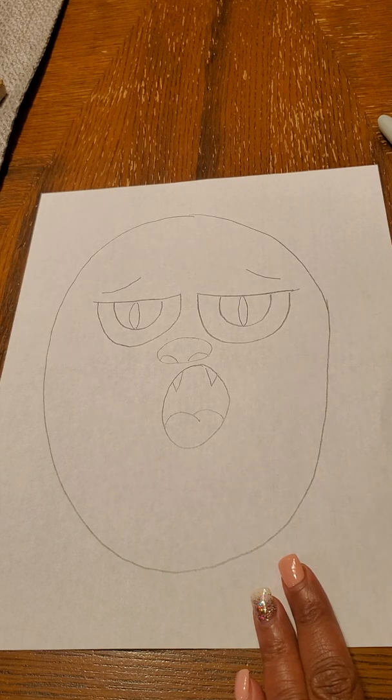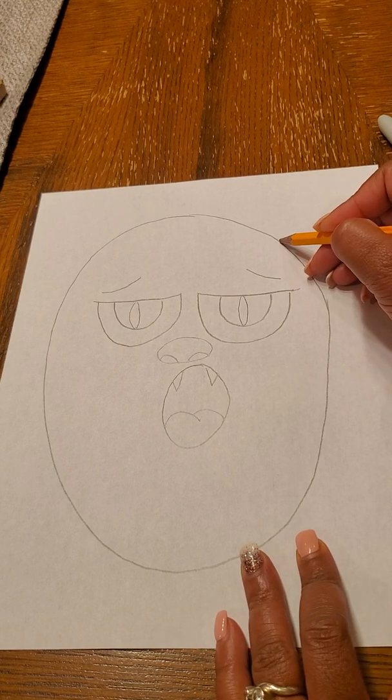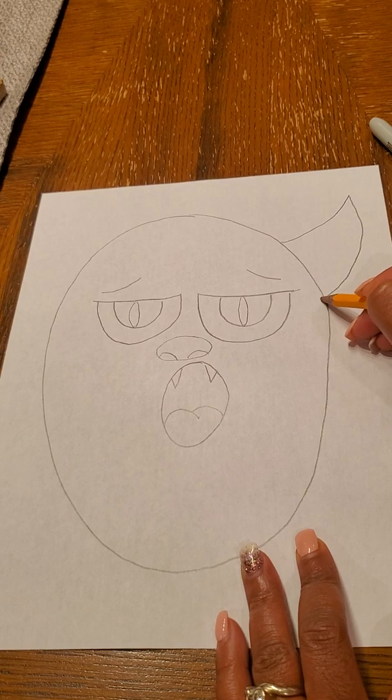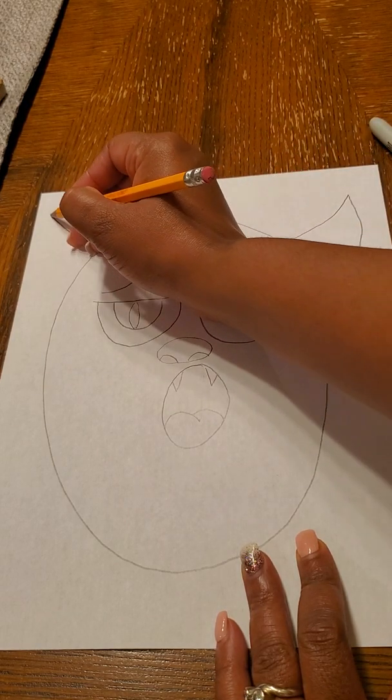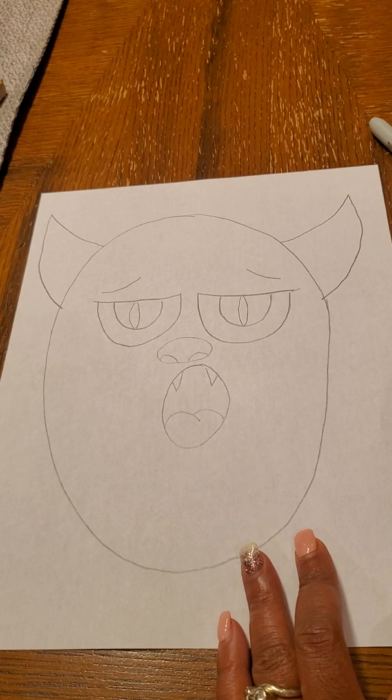Another thing that I want to possibly add to mine is some horns. The type of horn I want to do is going to be some simple triangles. And you can feel free to make them as big or as small as you like. They can be curled, they can be straight, they can be pointy, they can be rounded. It's totally up to you.